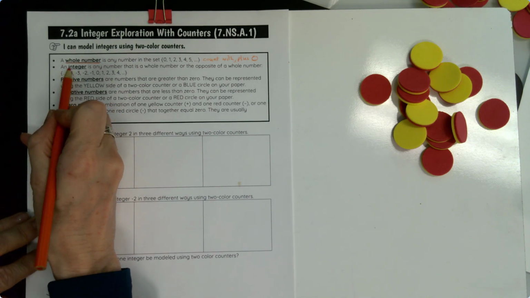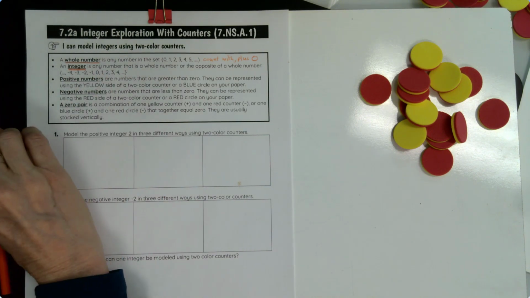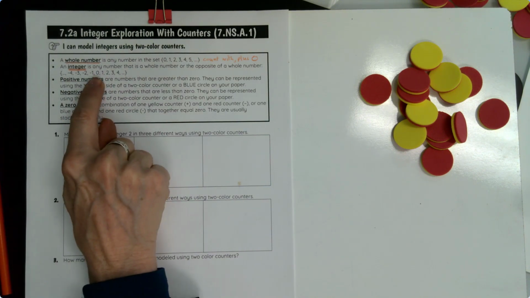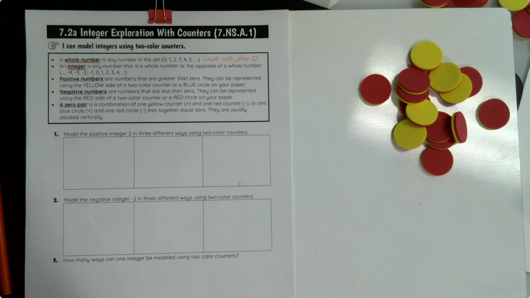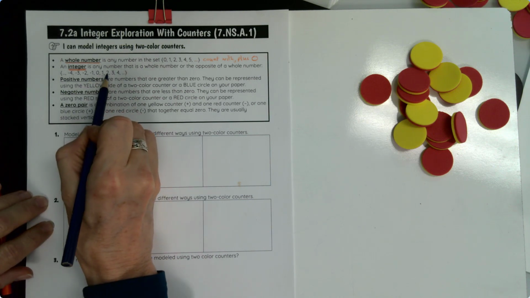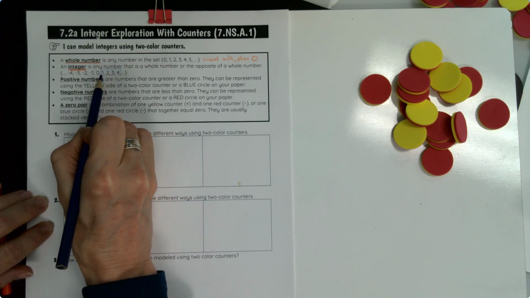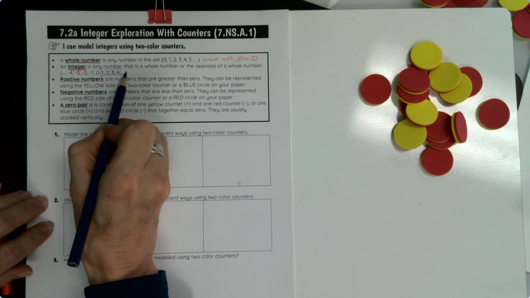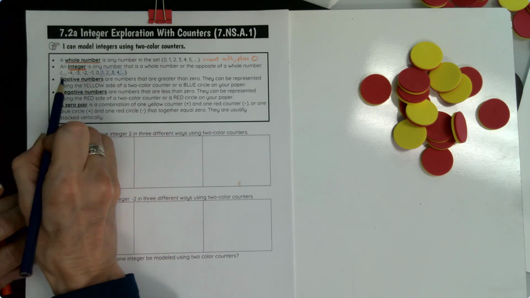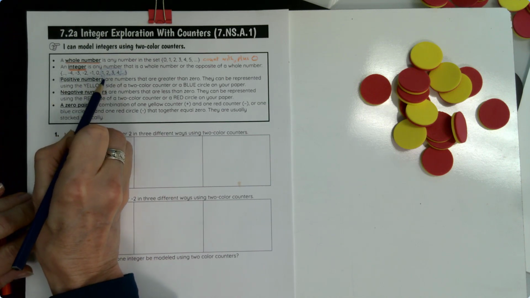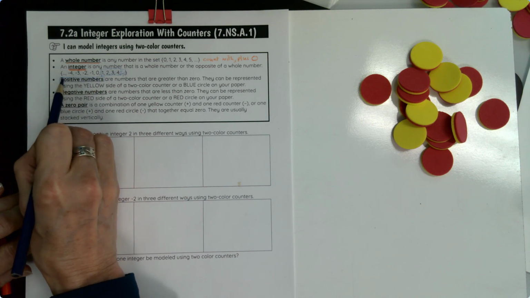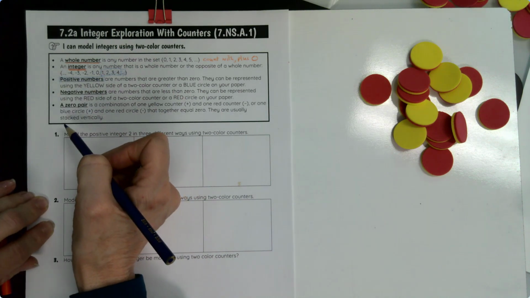So the integers are comprised of all of the whole numbers, which you can see here, 0 through 4, and we have some of those numbers that are positive. So these 1, 2, 3, 4, and on and on and on, those are called our positive numbers, and we're going to use blue in our notes to represent those positive numbers.